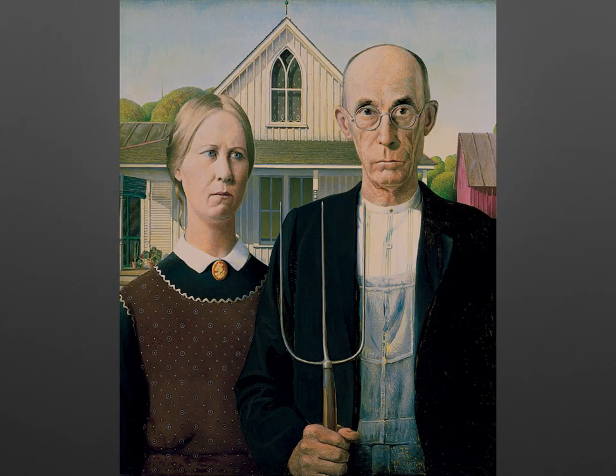Another regionalist artist is Grant Wood, 1891 to 1942, and he focused on American subjects mostly from the Midwest. What he wanted to do is he said they embodied the strength, dignity, fortitude, resoluteness, and integrity, and these were all qualities that represent the true spirit of America. Now, this work, American Gothic, 1930, Oil on Beaverboard, is probably his most well-known work.